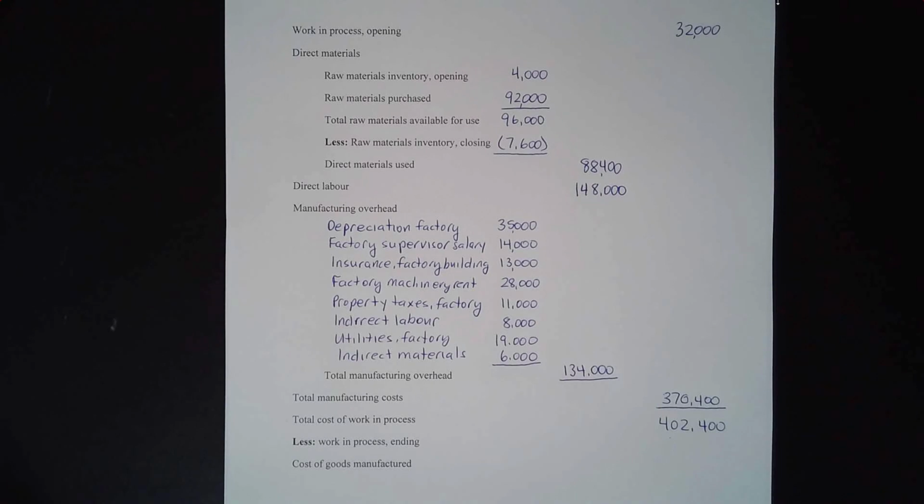We now have to deduct the work in process ending of $28,000. This allows us to calculate the cost of goods manufactured, $342,400. This is the total cost of all the goods which were finished the manufacturing process in this period for ABC Manufacturing Limited.